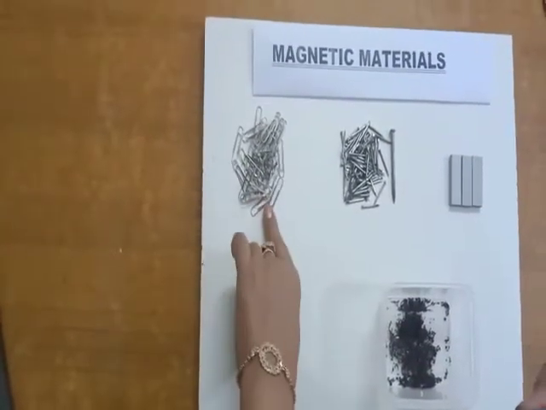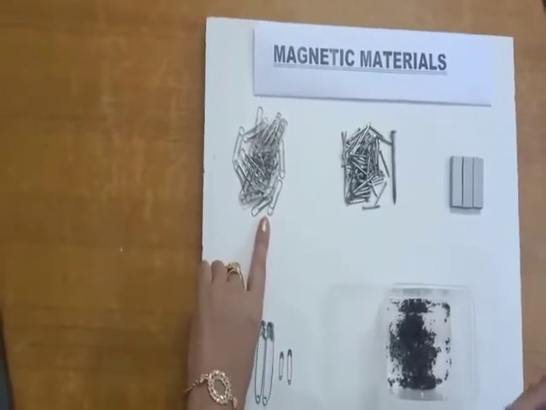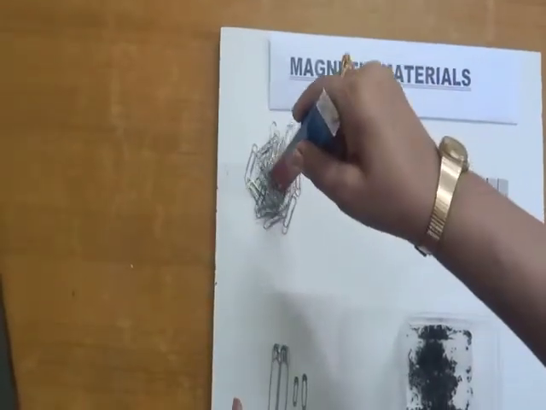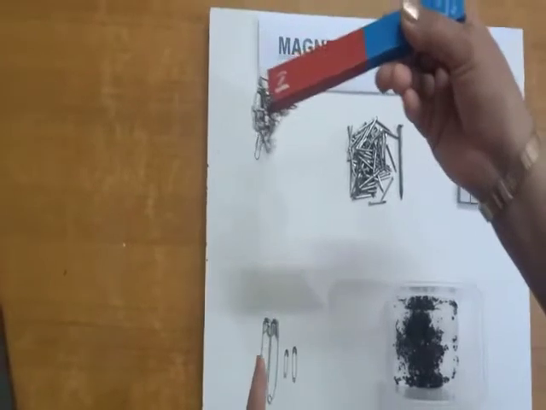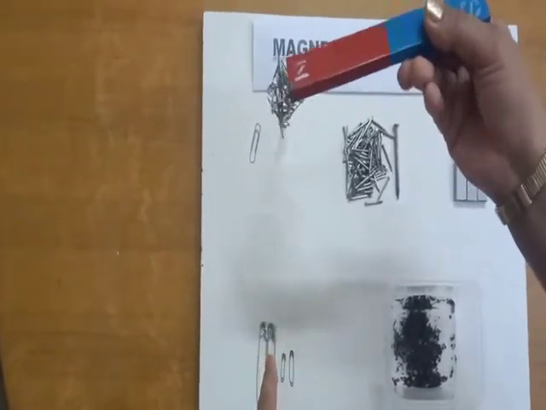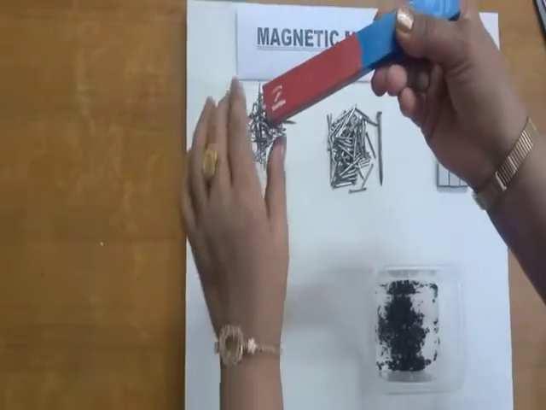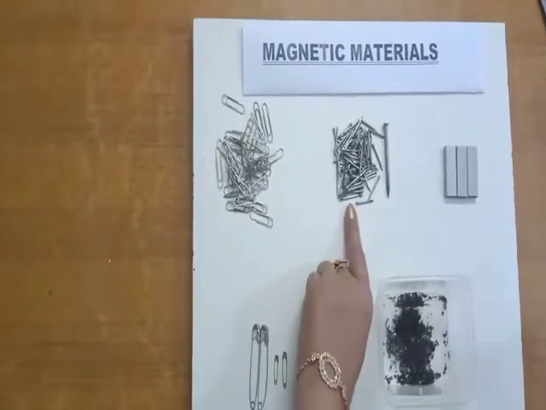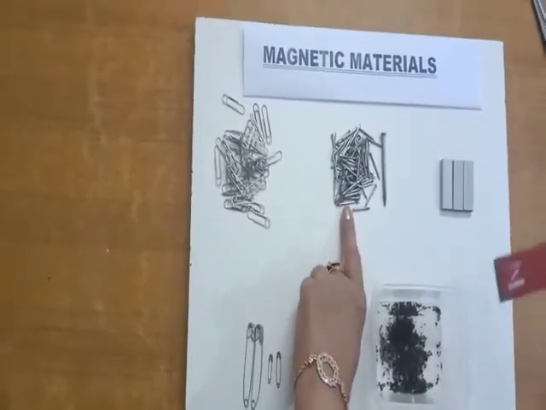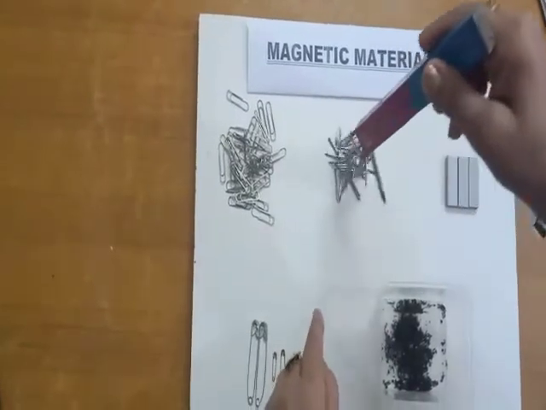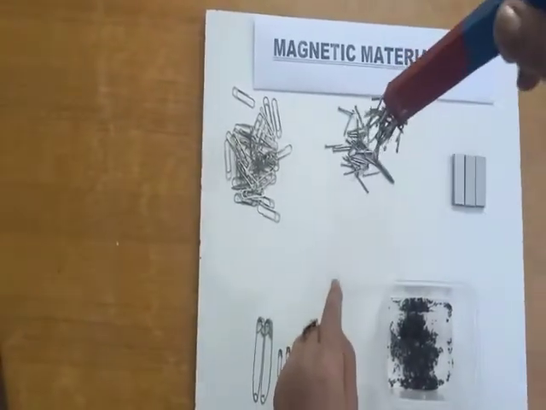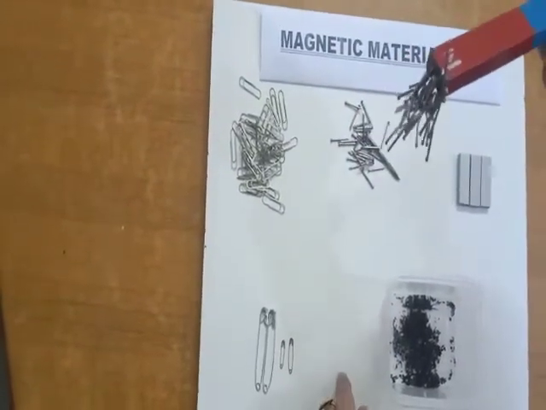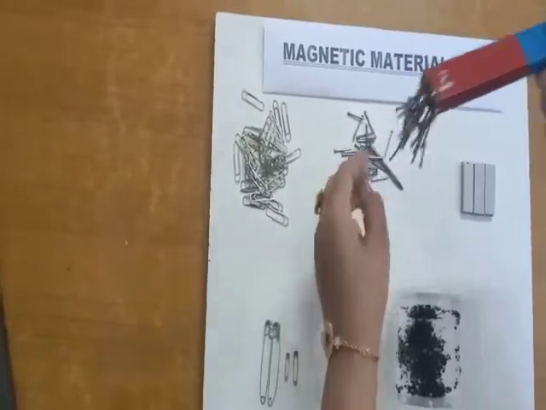These are paper clips. This is bar magnet. Let's see. Paper clips are attracted by the bar magnet. So, paper clips are magnetic materials. These are nails made up of iron. These are attracted by the magnet. So, these are also magnetic materials.